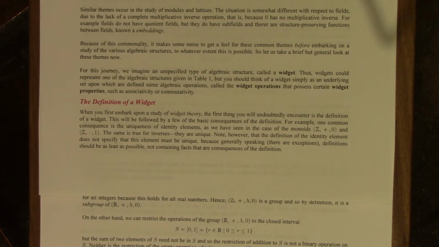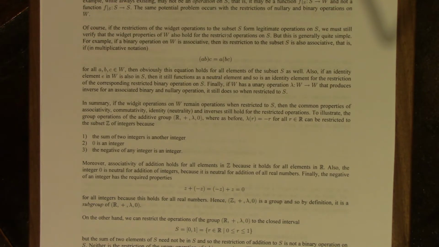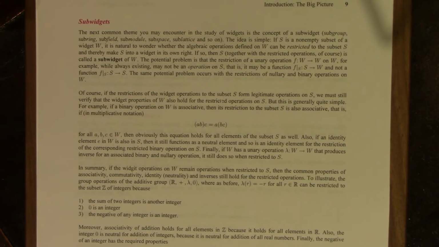It's worth noting, however, that the definition of, say, an identity element does not specify that the element must be unique. And the reason is that, generally speaking, definitions should be as lean as possible. You don't want to include items in the definition that are consequences of the rest of the definition. So that's why we don't say in the definition that the identity for a particular binary operation is unique. It's a consequence of the identity property.